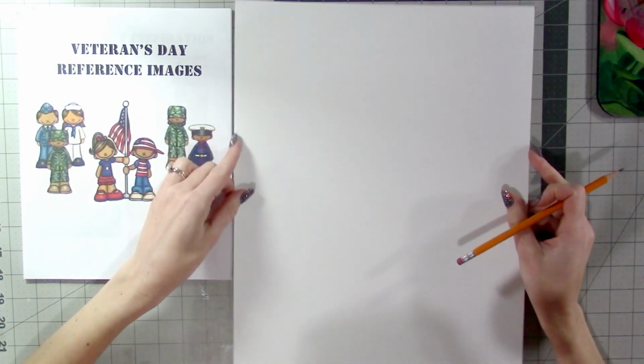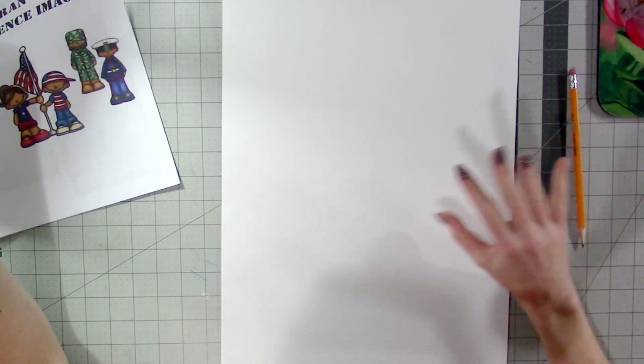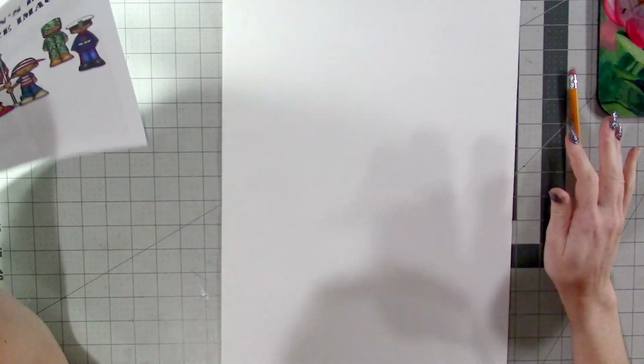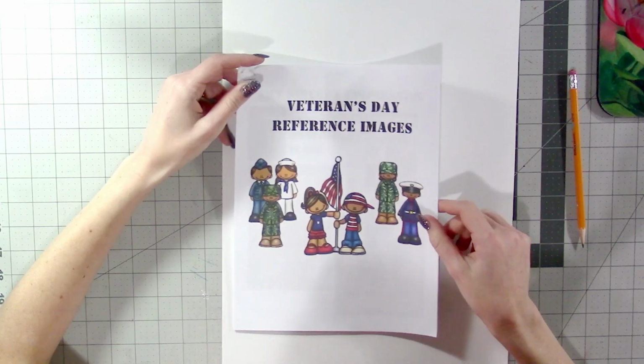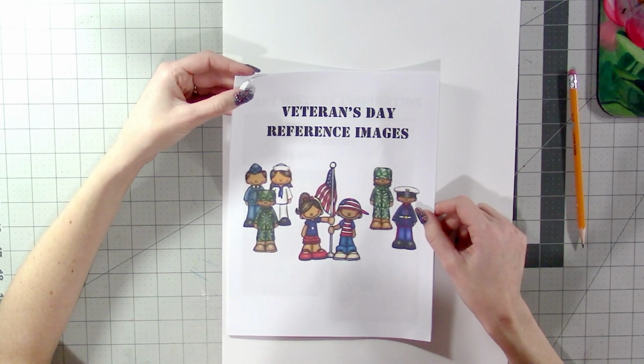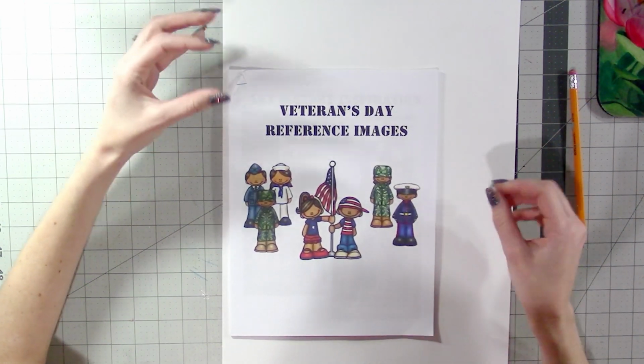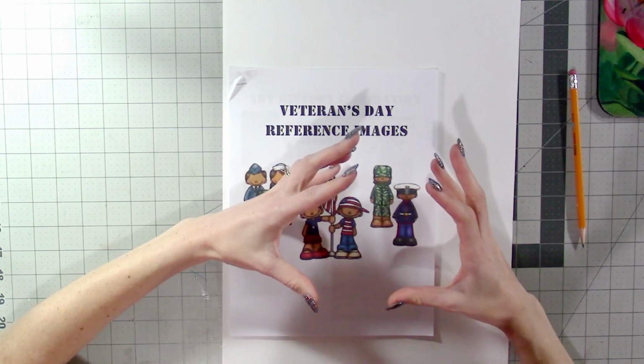Okay, now it's time to draw our focal point. What do you guys think a focal point is? What does the word focal kind of sound like? Does it sound like focus? Yeah, so the focal point is where in art we want everyone to focus on.